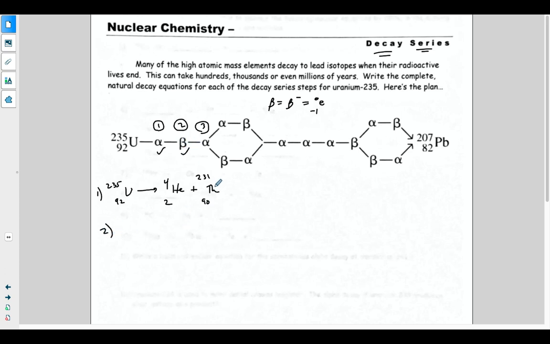So we're going to take the thorium-231, and we're going to start another reaction using that one. Again, we're going to emit a beta particle this time. All right? And so what number minus 1 is 90?